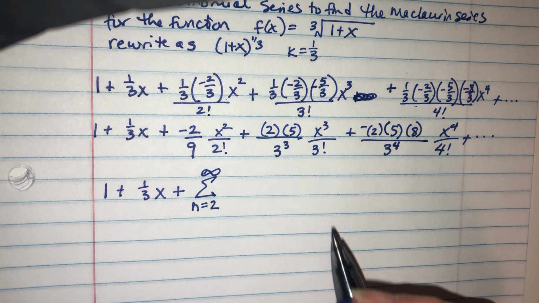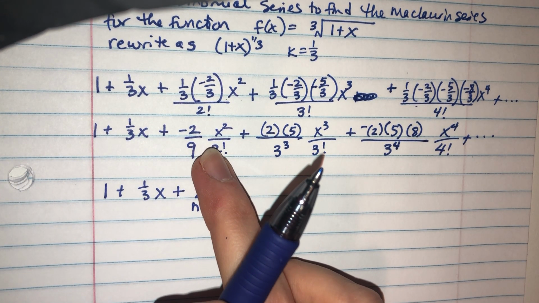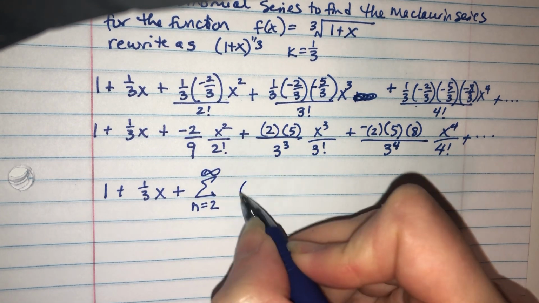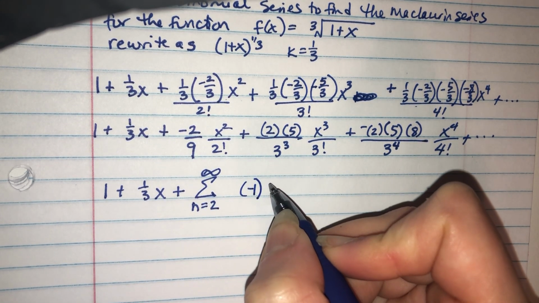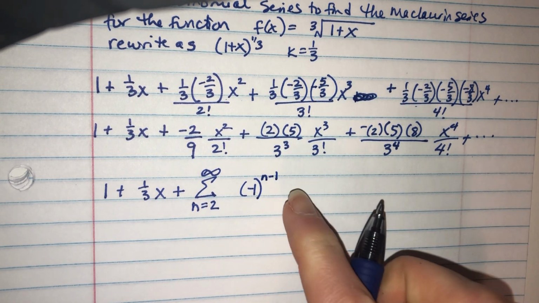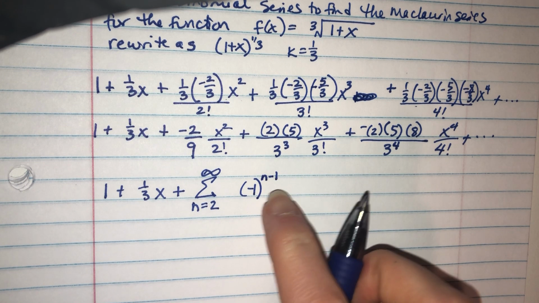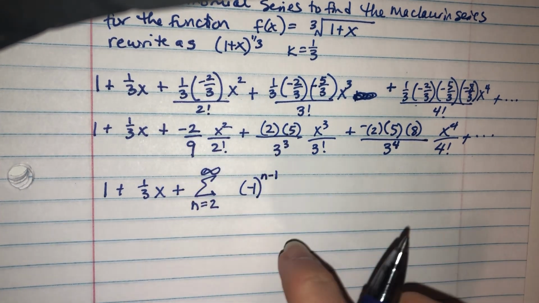Now we have signs alternating. The first term now here, when n is 2, is negative. So I'm going to have negative 1. I don't want to raise it to the nth term. I'm going to do the n minus 1 term, so that backs it up and makes the first term come out a negative when I sub in a 2, because n is still 2 for this term.